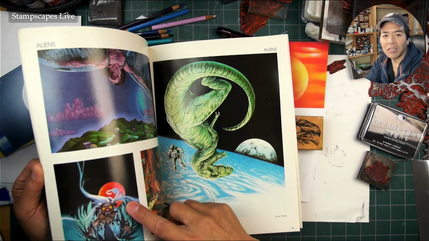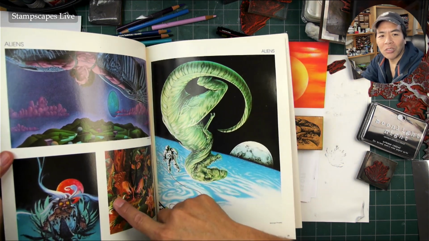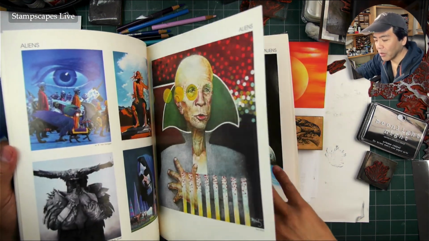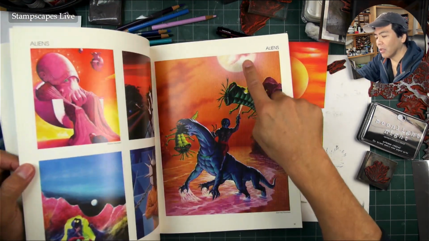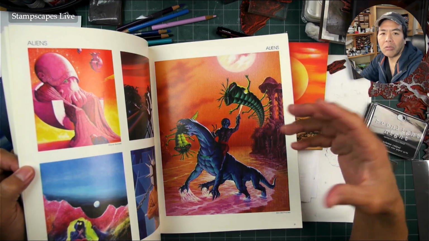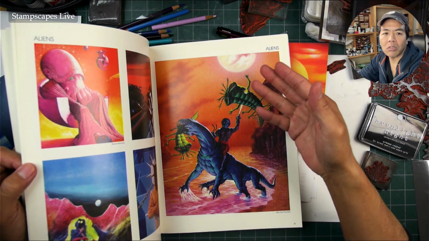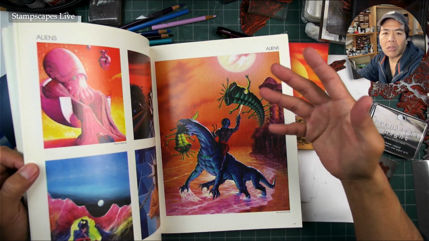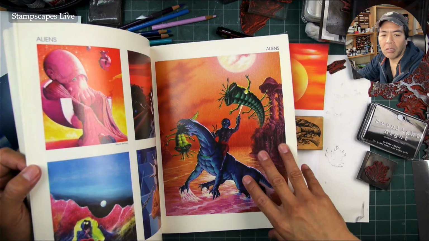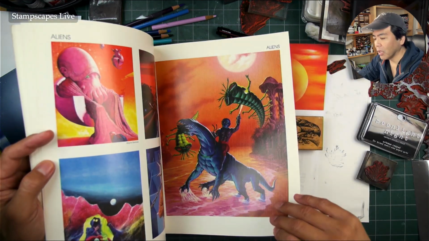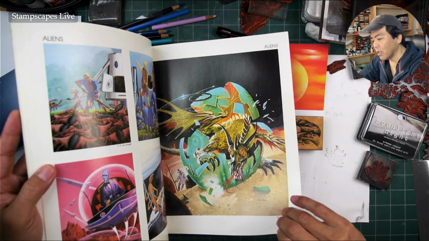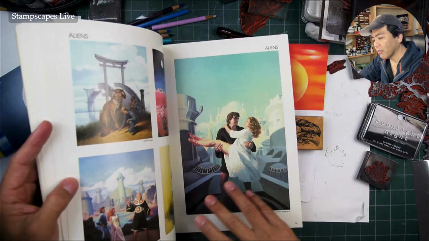You can see a lot of these artists utilizing this planetary orb icon to create visual interest in those sky areas and provide a lighting source. It just really provides a lot of drama in a scene.